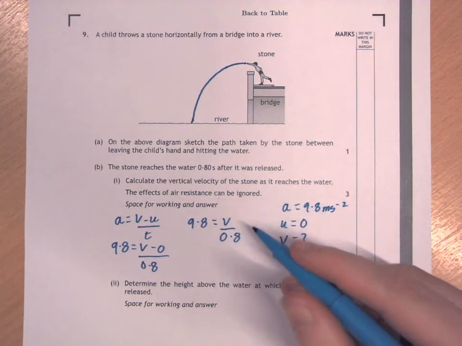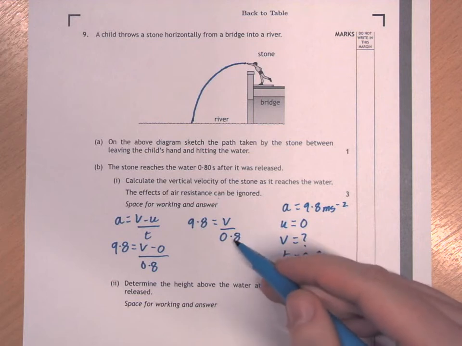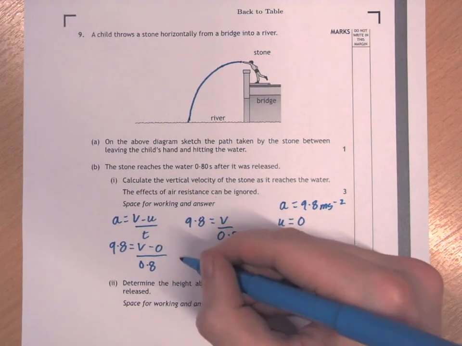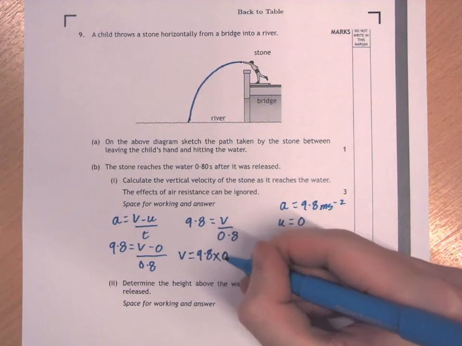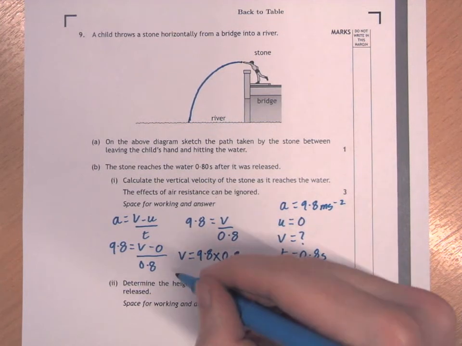I want to get this v on its own, that's being divided by 0.8, so let's do the opposite. v is 9.8 multiplied by 0.8.